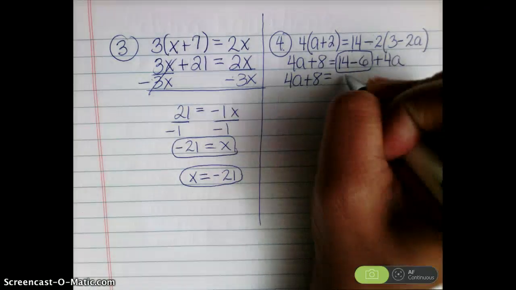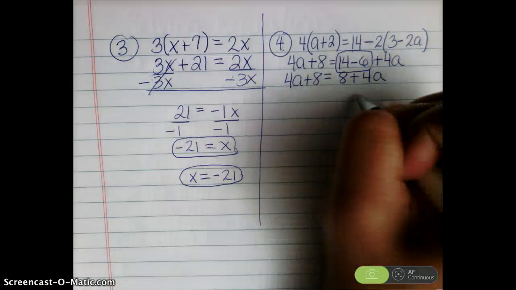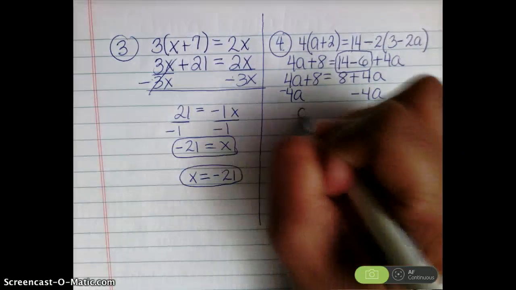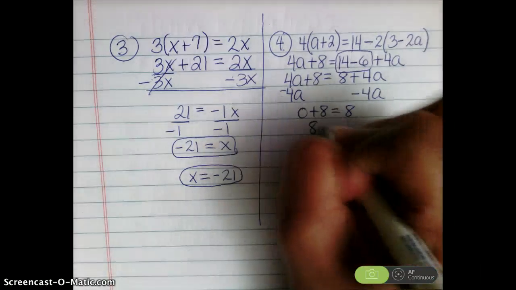14 minus 6 is 8. You get 8 plus 4a. Then we're going to subtract 4a from both sides. And then we have 0 plus 8 equals 8. If we simplify this, you get 8 equals 8.